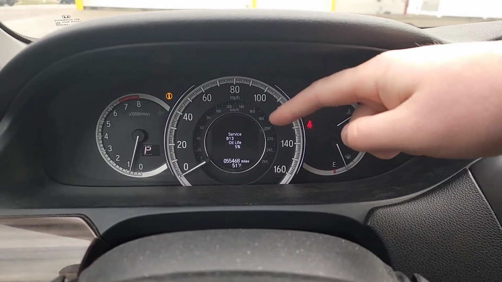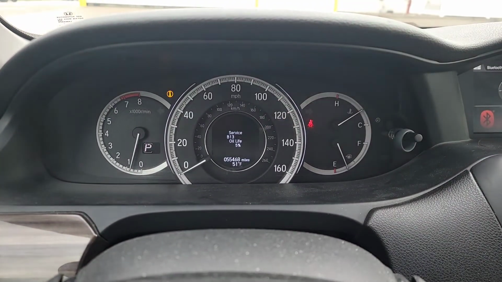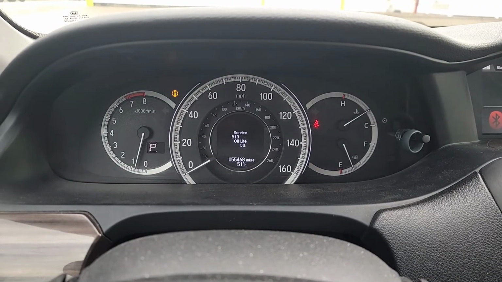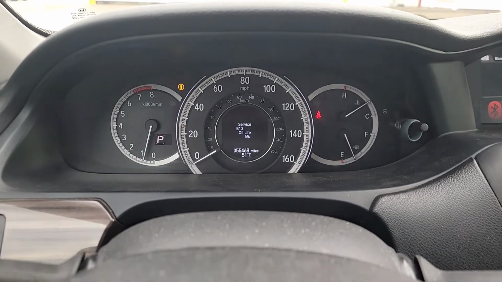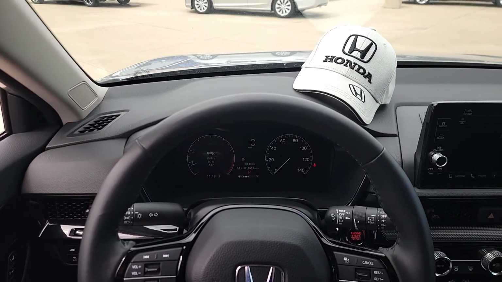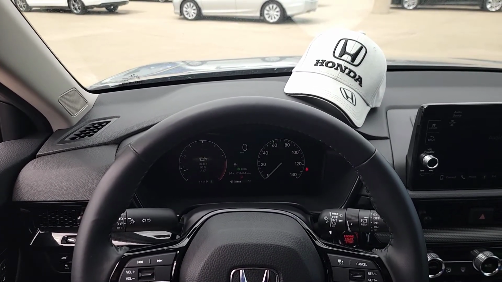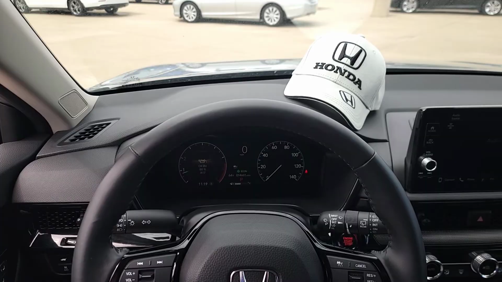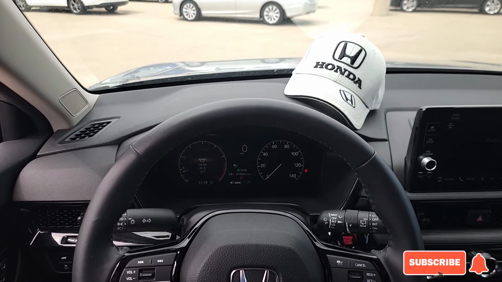Now, you can see service due B, 1 and 3, 5% oil life. That's an example of where to find it, okay? All right, so you guys found the location now for your maintenance codes. And you're probably wondering, how do they come up and why do they come up?